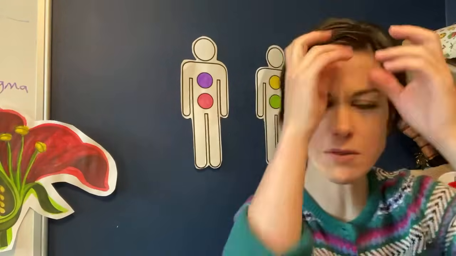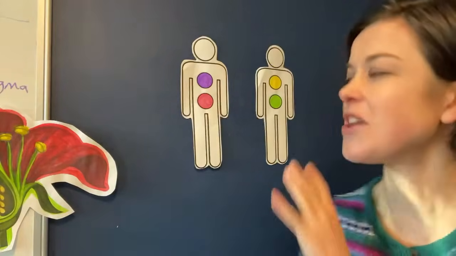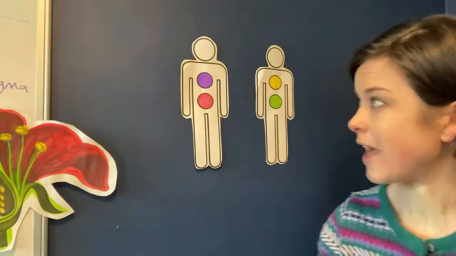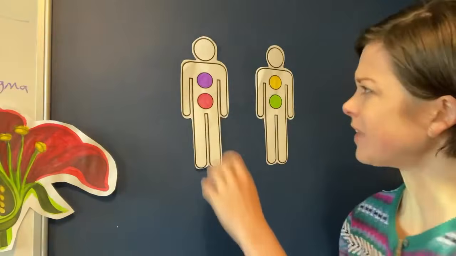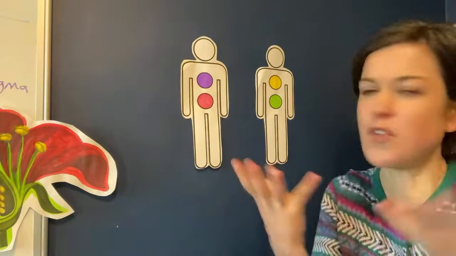Finally, we are doing sexual reproduction in plants. So we've done a lot about sexual reproduction in humans. Quick recap, alright? It takes 2 humans to make 1 new human. Let's say that 2 coloured dots is like a full set of DNA. All the stuff you need to make a person.